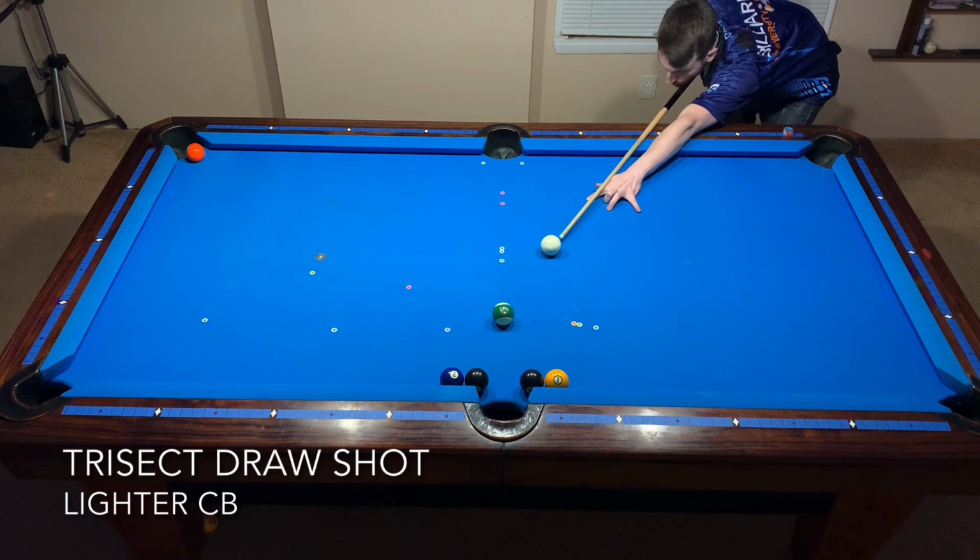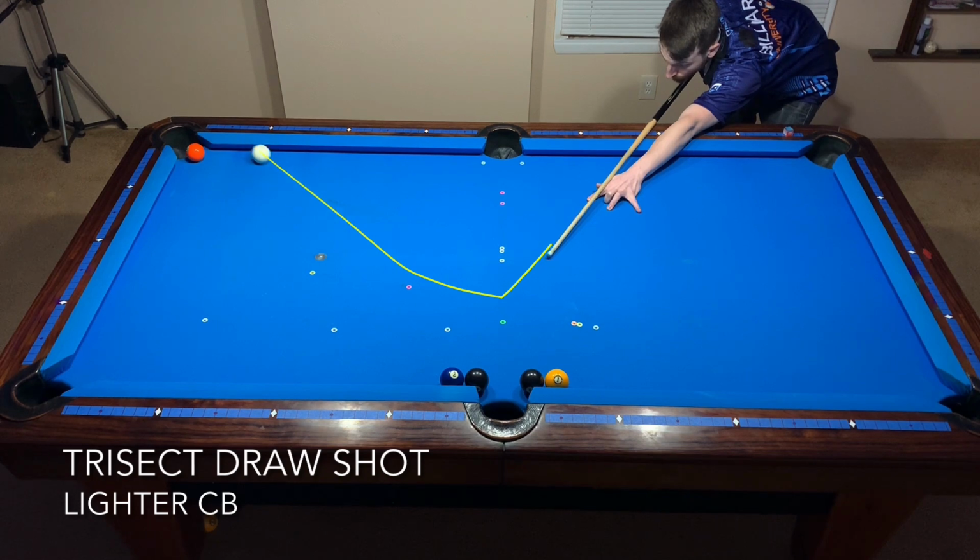As we found out before, using a lighter cue ball allows for more draw. The cue ball achieves way too much draw and misses on the other side.